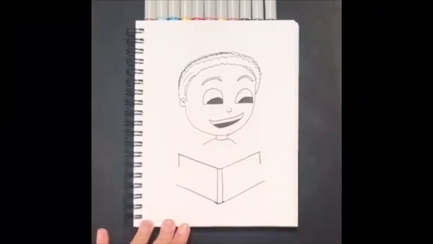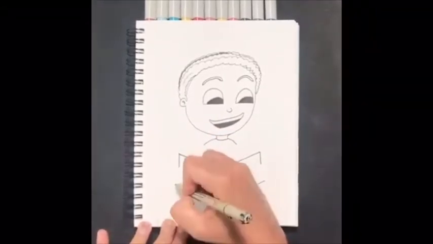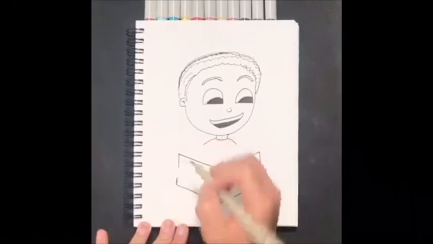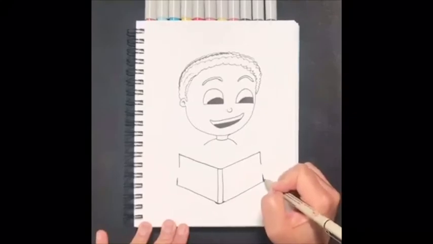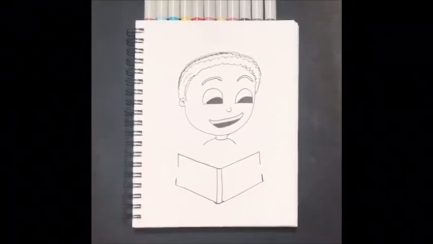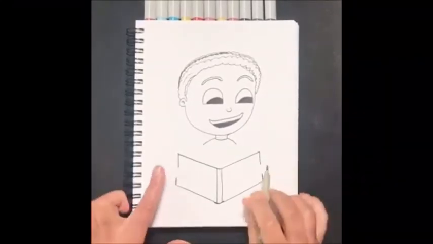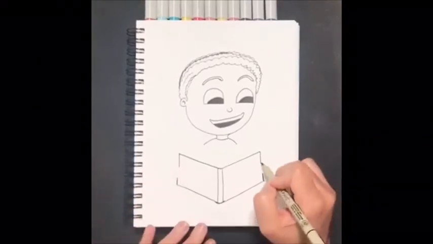And just like that. And for the cover of the book, we're going to only draw a short line right there. So don't connect them. Make another short line right there at the bottom. Don't connect it to the other line because we need to draw his hands. Yep, his hands are going to be holding the book.